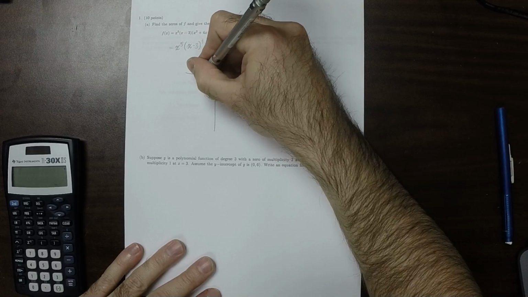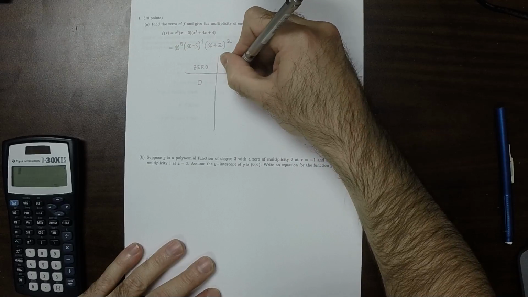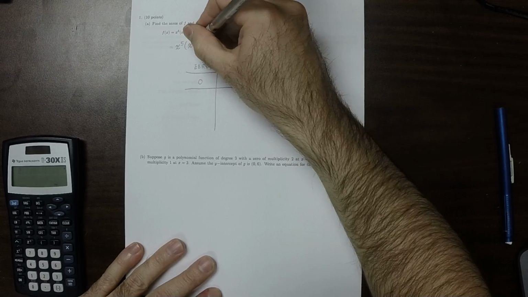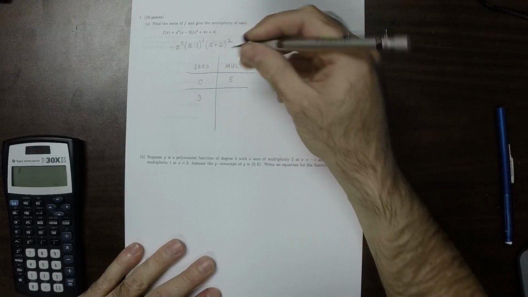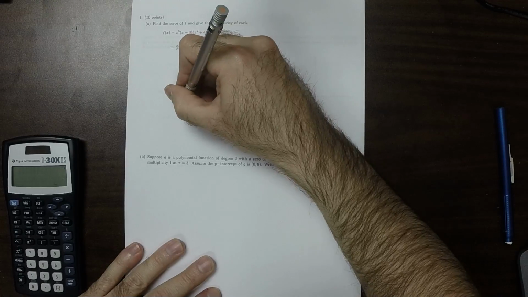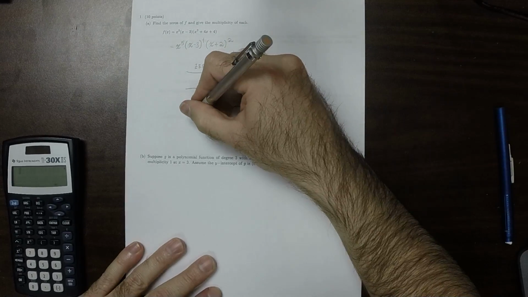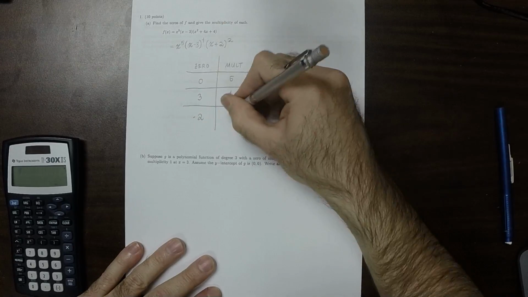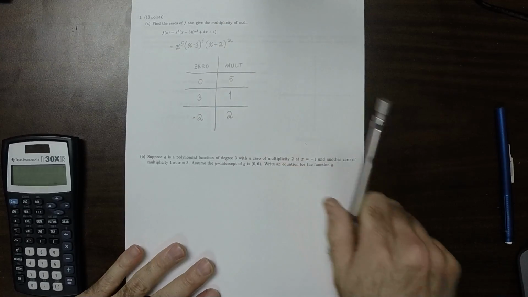0 is a 0 with multiplicity 5. 3 is a 0 of multiplicity 1. And negative 2 is a 0 of multiplicity 2.